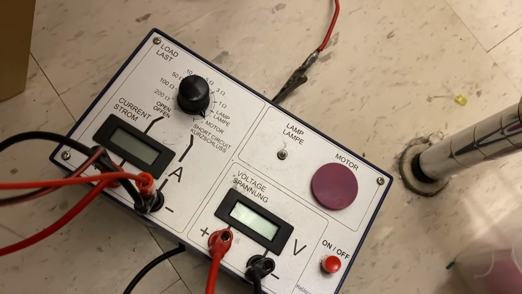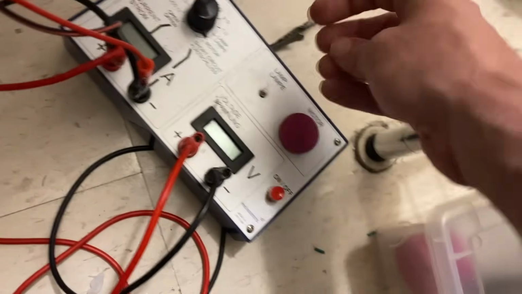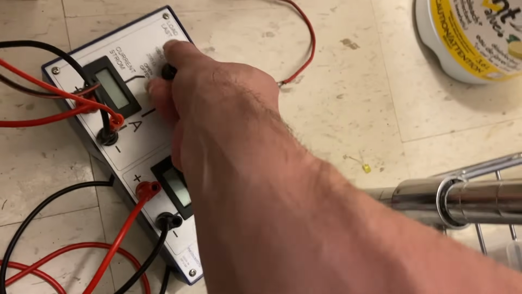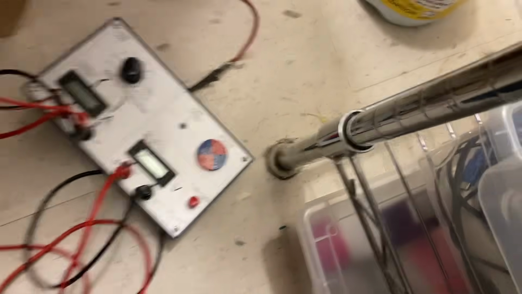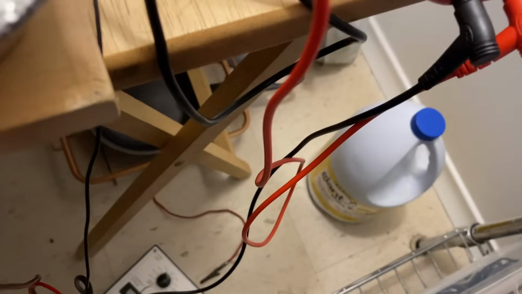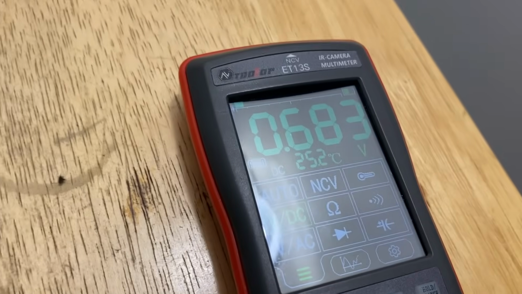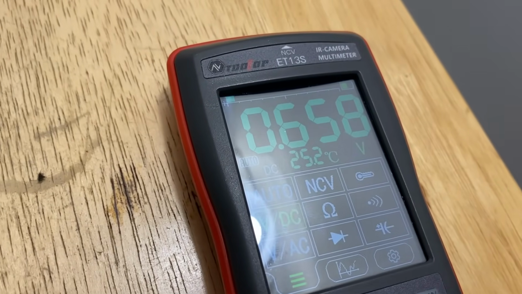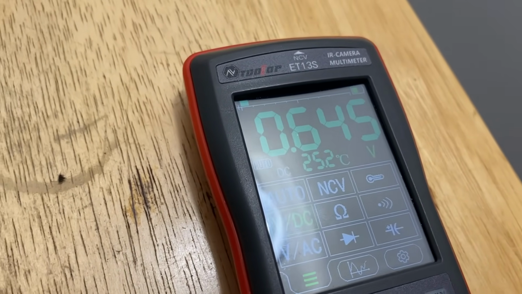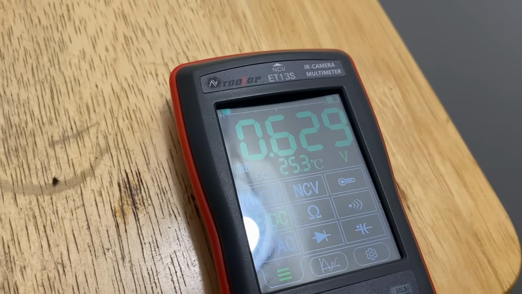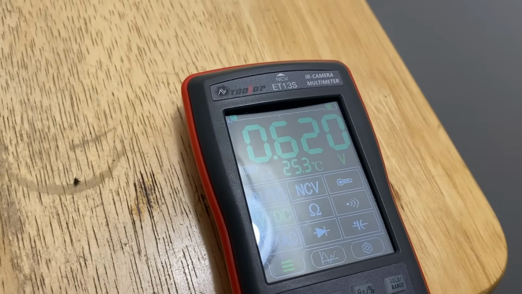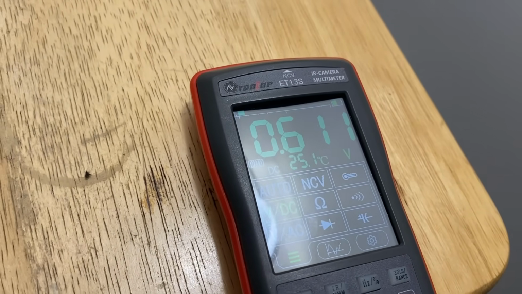Now if I want to know essentially how good I'm doing, I can bring this to 10 ohms and I can measure the voltage here. Take a moment and see when it stabilizes the drop. Then you can measure that and figure out what your power is versus your input.